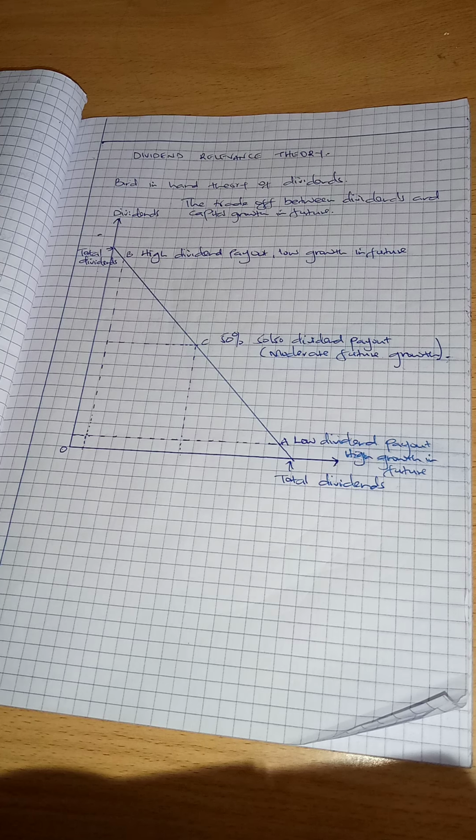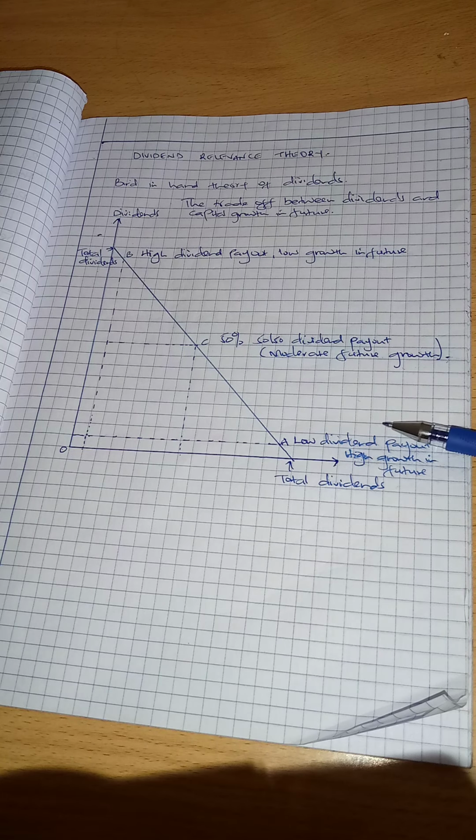And in this lesson we are going to learn about the dividend relevance theories, and the first one to start with, I'll start with the bird in hand theory of dividends. I have an illustration that will help, and I'll be explaining what is in this particular illustration.